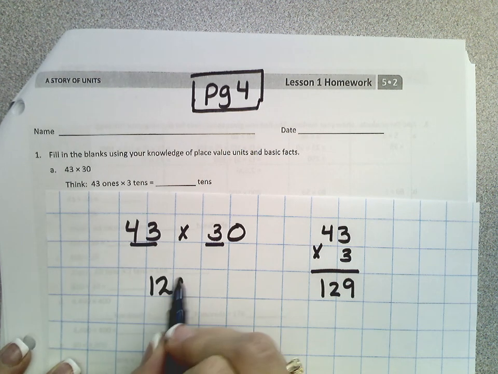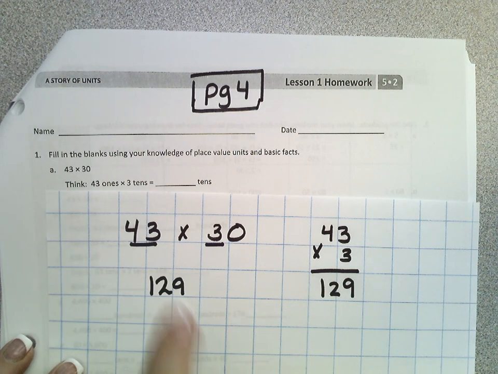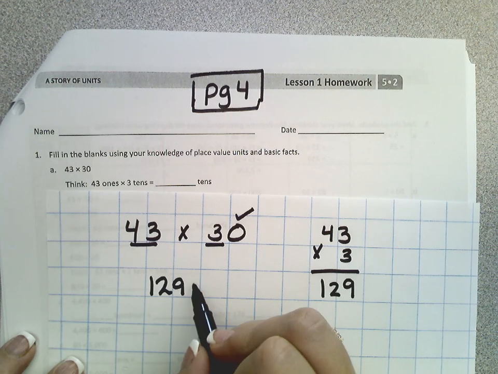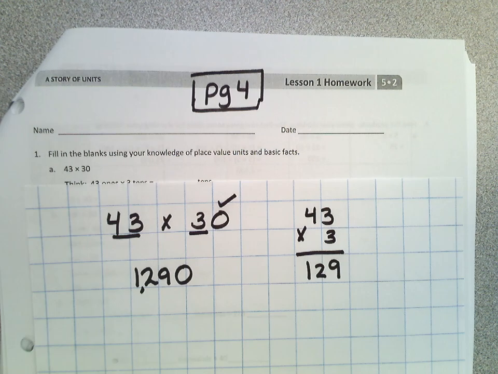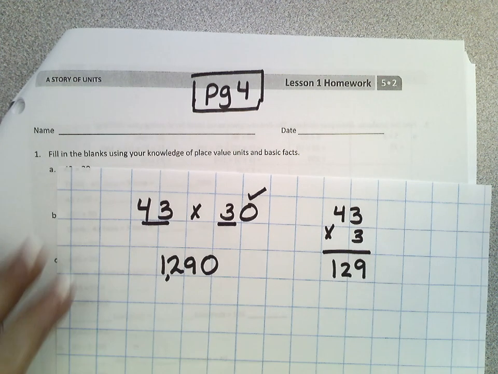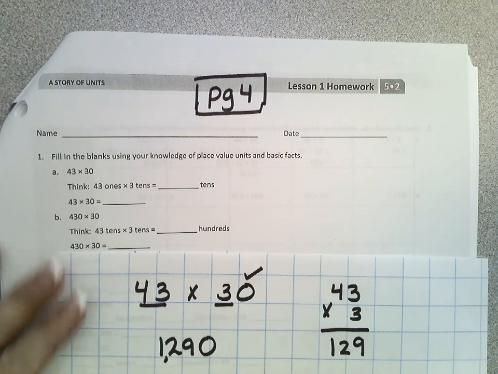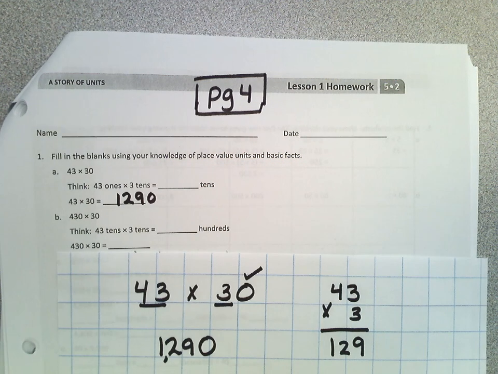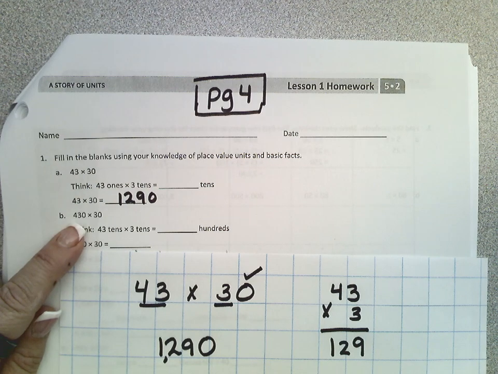Now that I know that, we're going to write that down. And because this is 10 times larger, we're going to count our zeros. How many zeros do we have? That's how many zeros that we need on our product. So that first answer right there is 1,290. And if you look at the next one, it is also related.